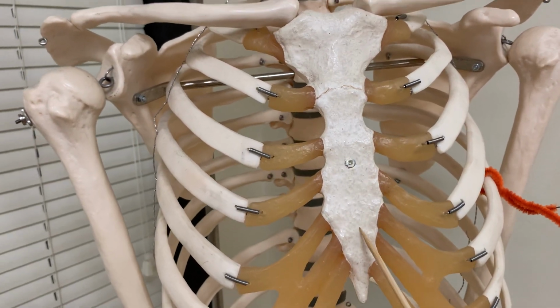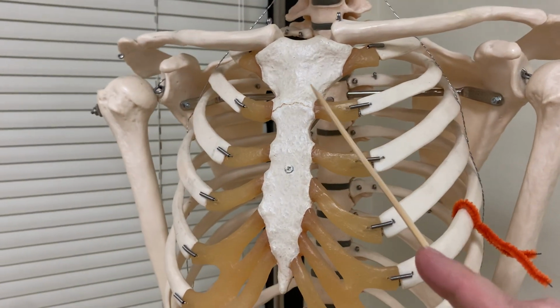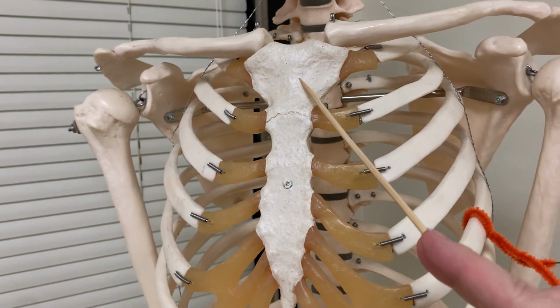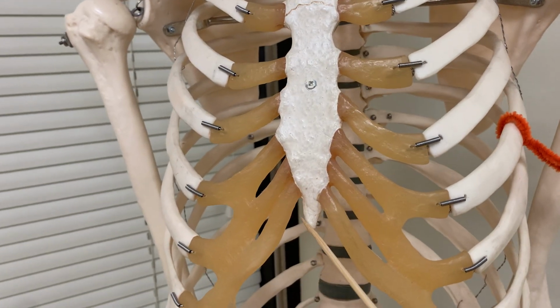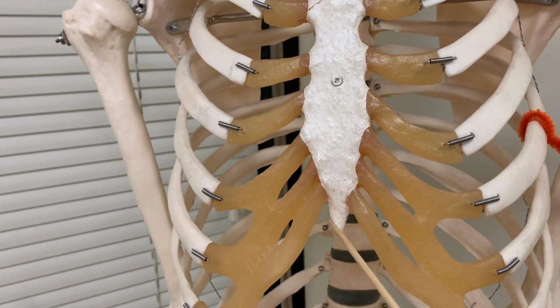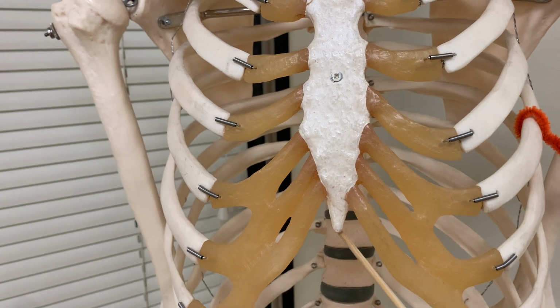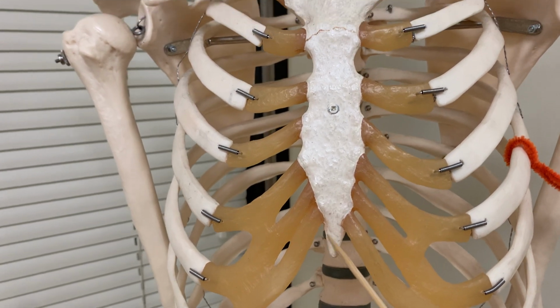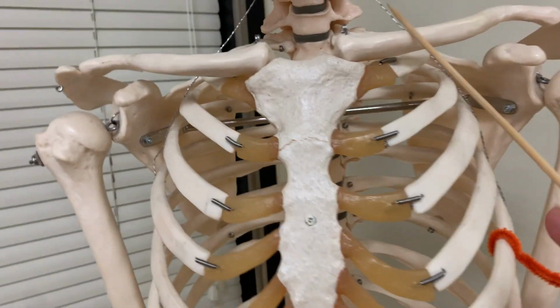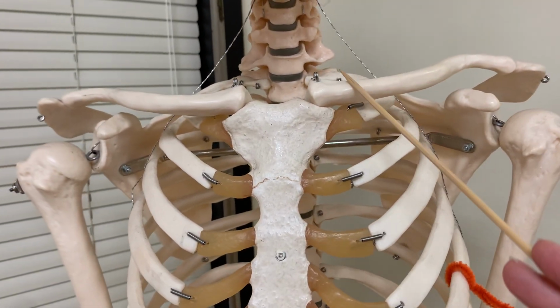Name the bone. Sternum. Name the structure. Manubrium. Name the structure. Body. Name the structure. Xiphoid process. How do you spell it? Xiphoid process. Excellent.